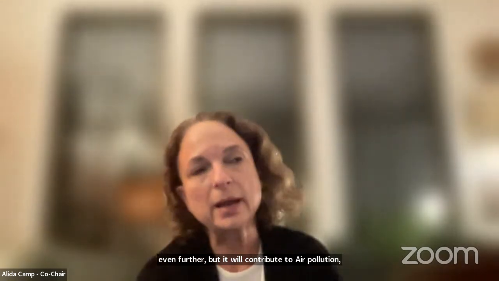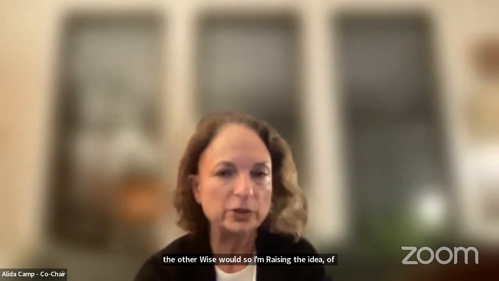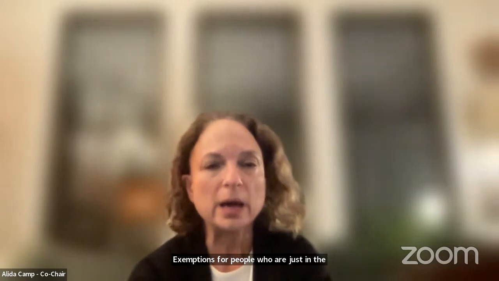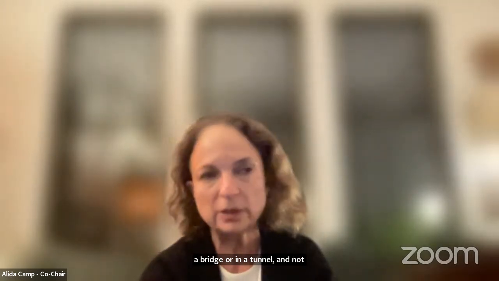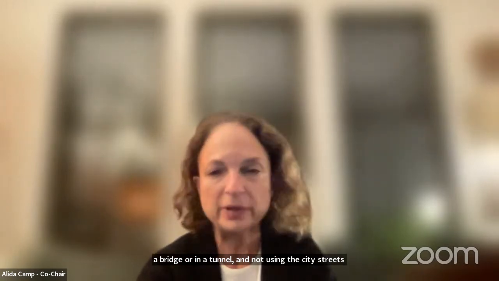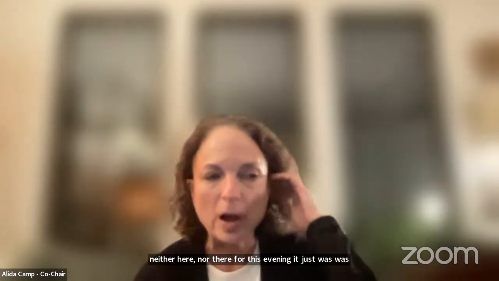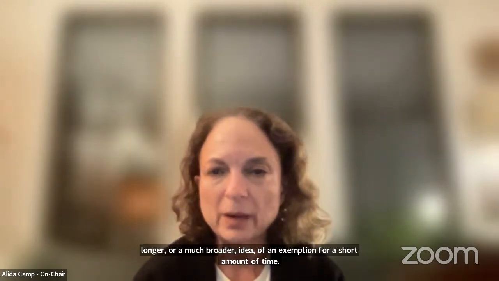So I'm raising the idea of whether it makes sense to have exemptions for people who are just in the zone to go on a bridge or in a tunnel and not using the city streets to get around and making more congestion. Although I guess it depends on your definition, but that's neither here nor there for this evening. It was a much broader idea of an exemption for a short amount of time that Craig had raised. Okay.